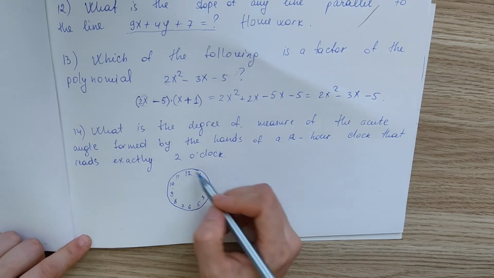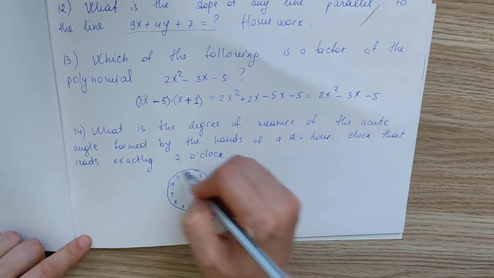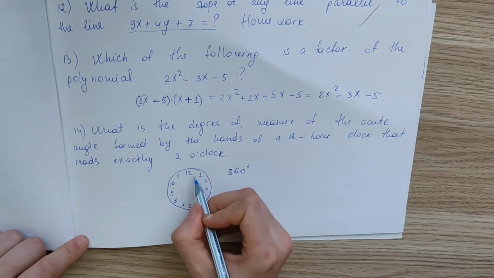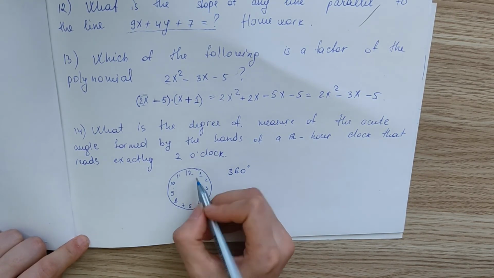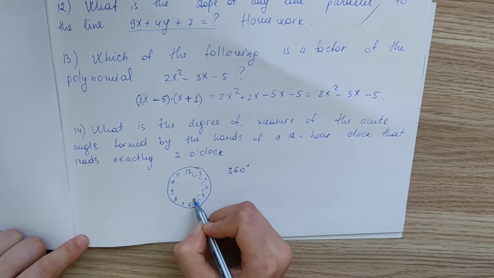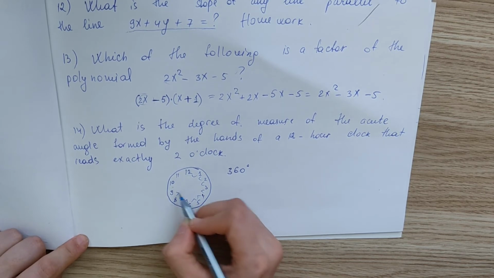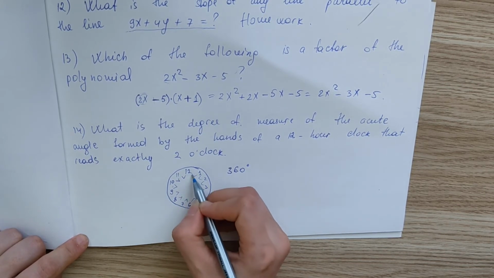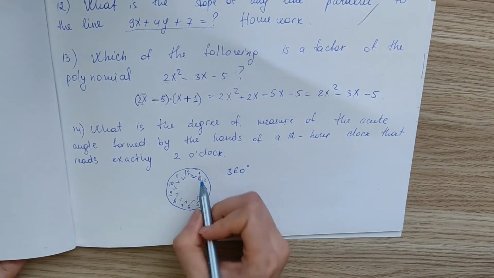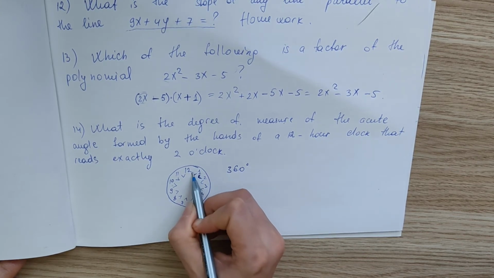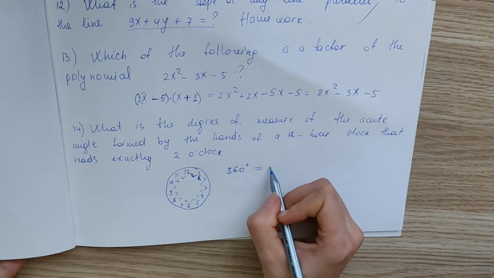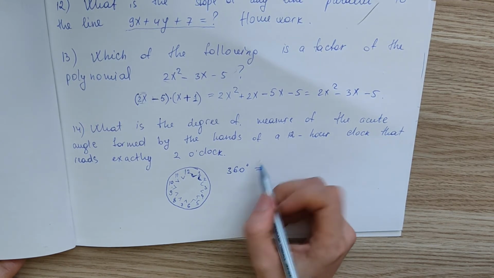You know that the degree of this clock is 360 degrees, and here we have 12 angles. So 12 equal angles. The sum of these 12 equal angles is equal to 360.